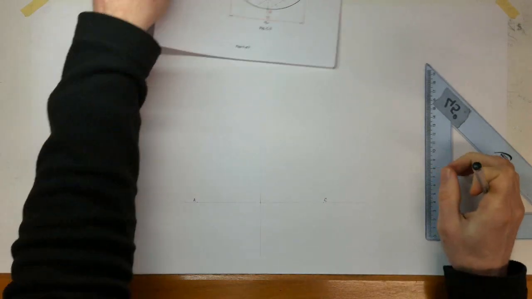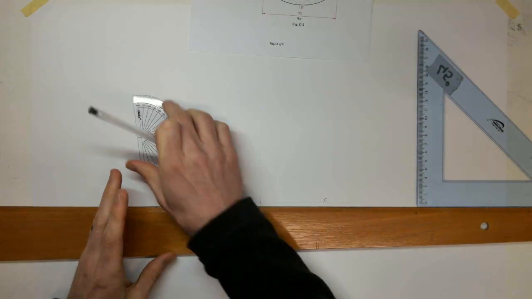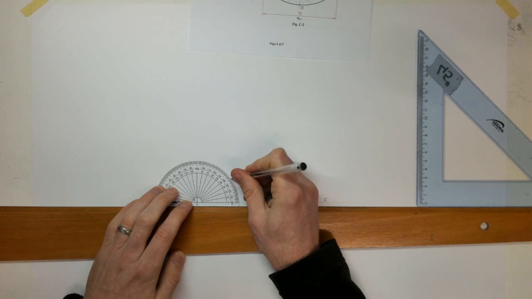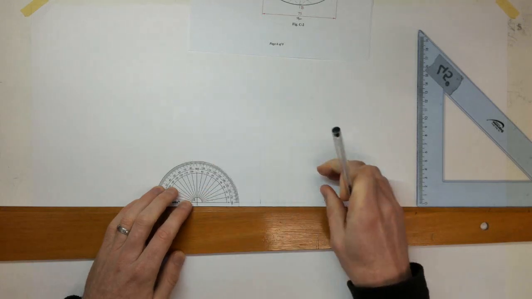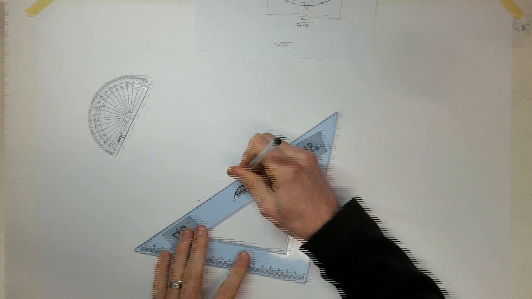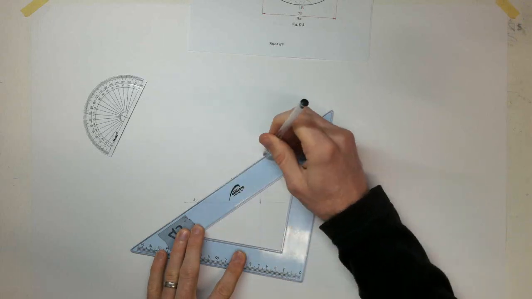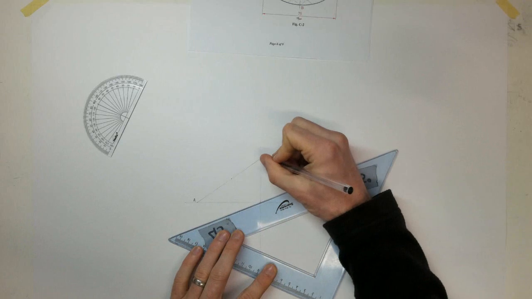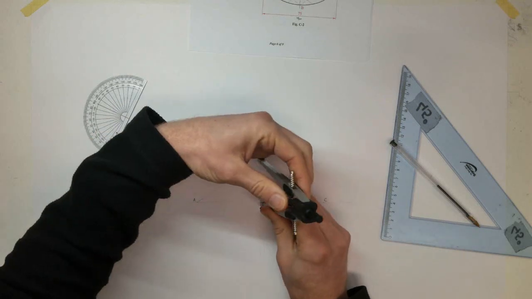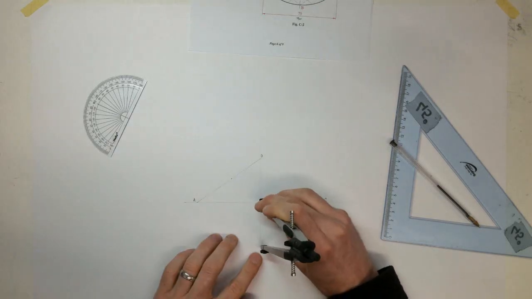I need to find D then. D and B are at an angle of 35. So let's find D. That's D. We can measure 35 again, but just to make sure this is all symmetrical, I'm actually just going to transfer that distance because it's equal on both sides.